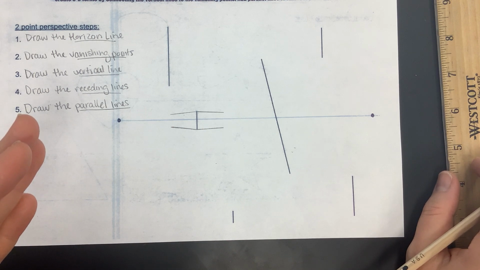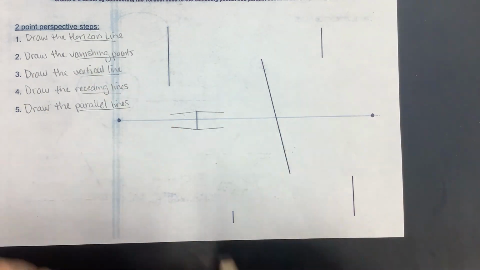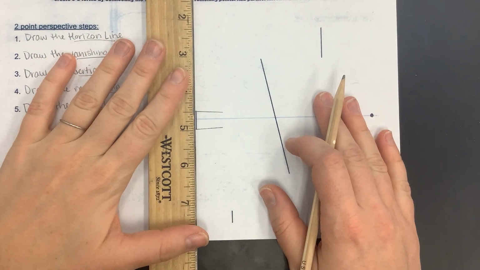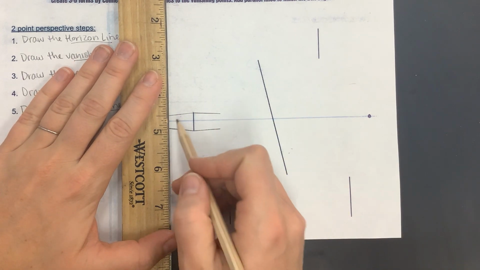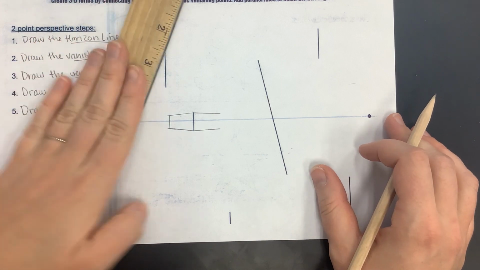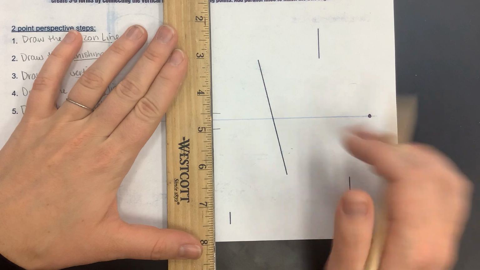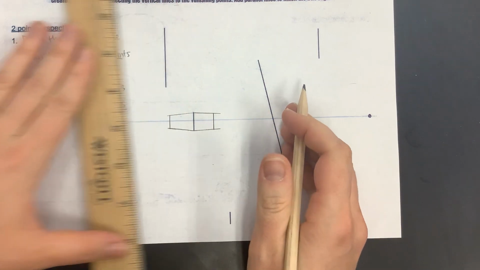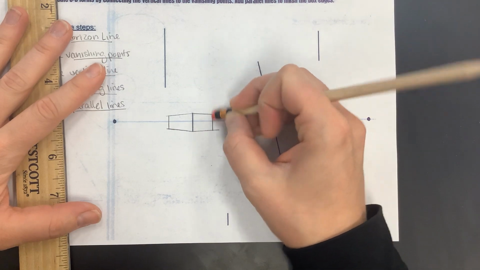We cut the box off by using vertical lines, and they are vertical parallel lines, meaning that we just line up our ruler to that middle line and drag it out to the left. Make sure that your line is straight up and down. Cut it off. And I do the same thing on the other side. I line it up to the center, push it to the right, and I draw a vertical line. If I have extra receding line parts, I would just erase those out.